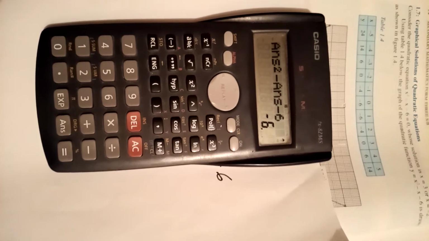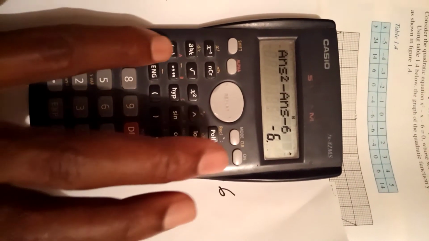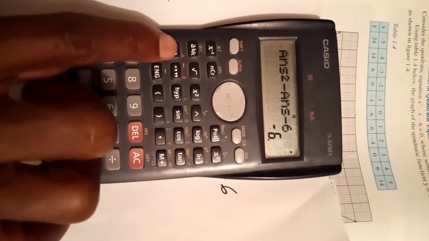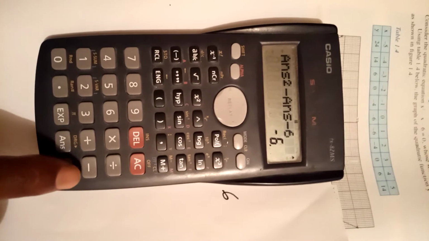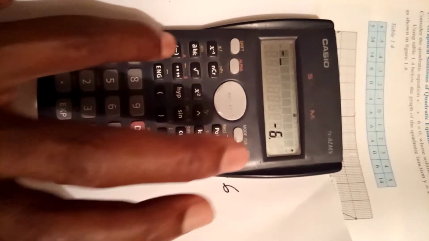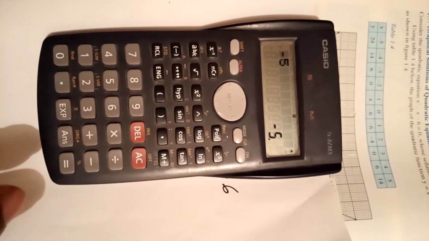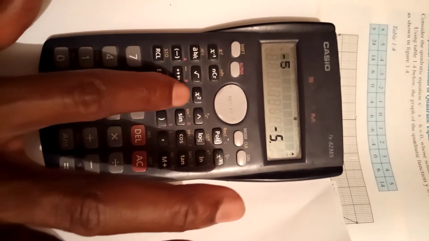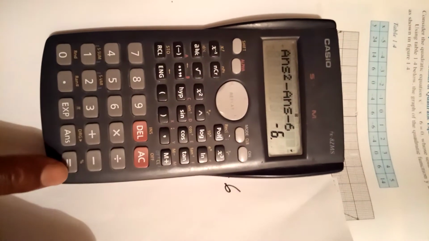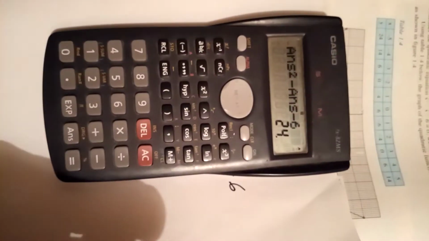Now you'll key in your first value of x, which is negative 5, and remember to use the negative function, which is this one. This one is for difference, or when you are subtracting. So I'll press negative 5 equals, and then you can replay to see what the function was, and then if you press equals, you have the first value, which is 24.